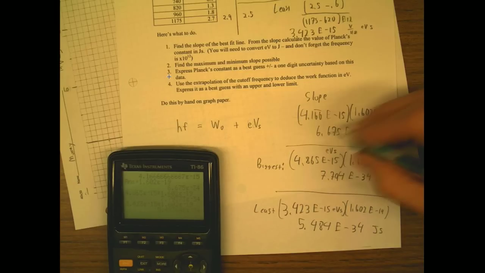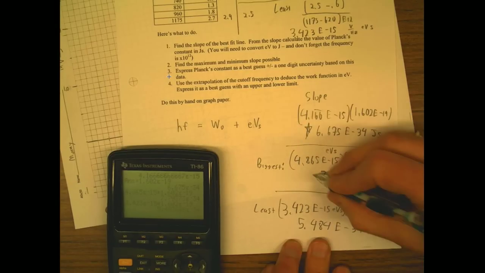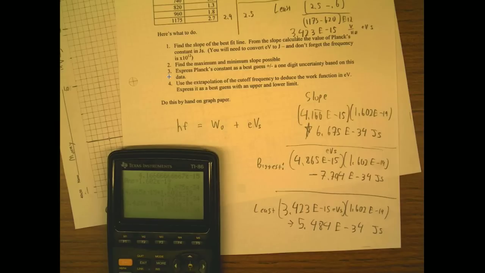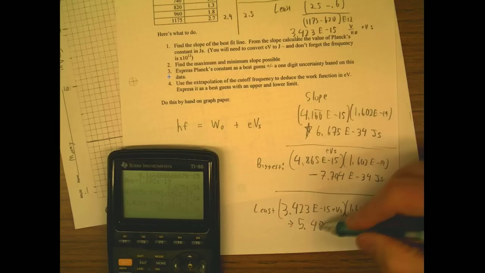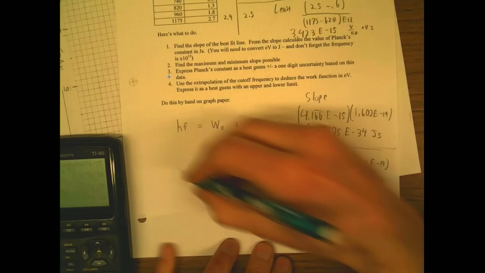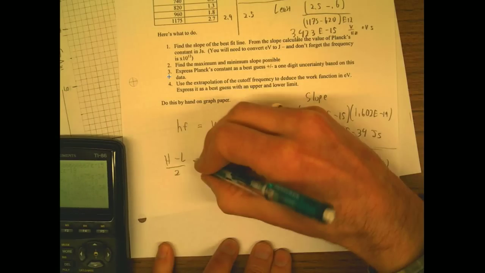So here are our values. This is what we think it is. This is the highest, that's the lowest, right? So what we've got to do is go high minus low divided by 2. So high minus low over 2 is our uncertainty, right?